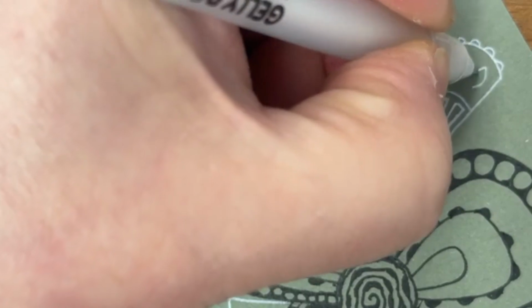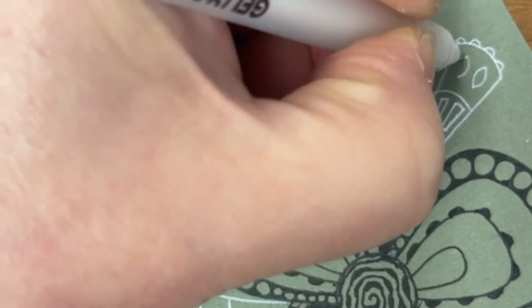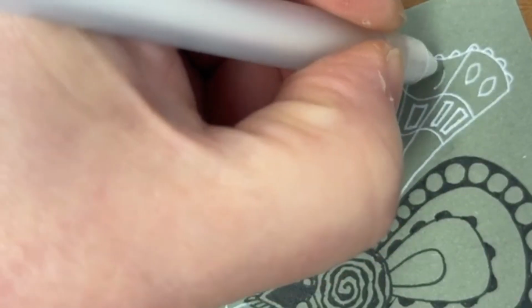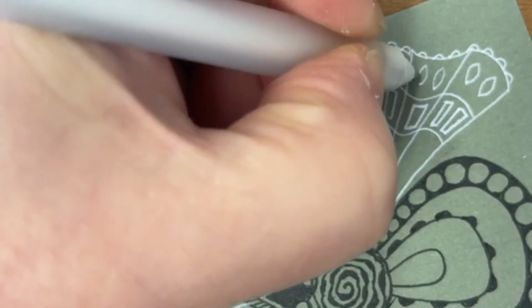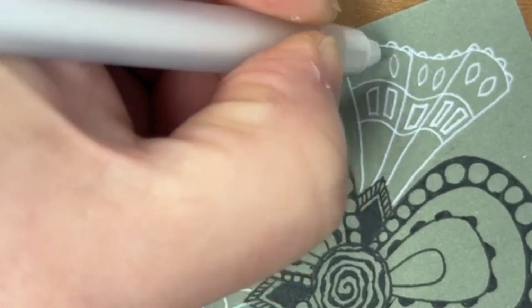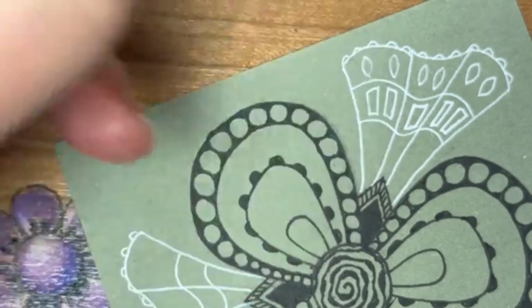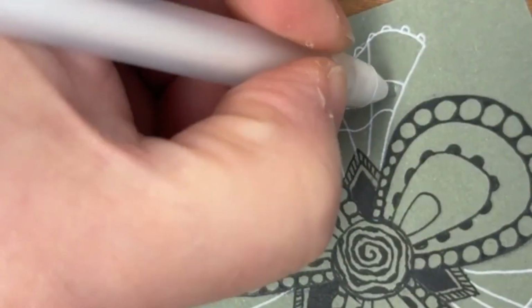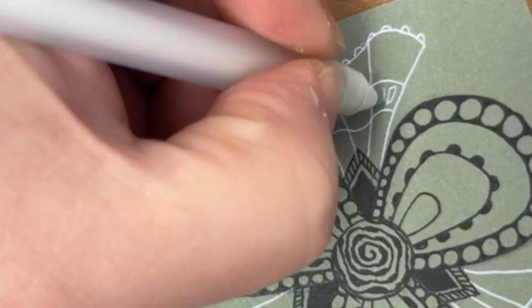I'm going to put some little leaf shapes, but don't make them too thin. So, putting them in there. Like that. Now let's do this one. So again, I'm going to put those shapes in there.